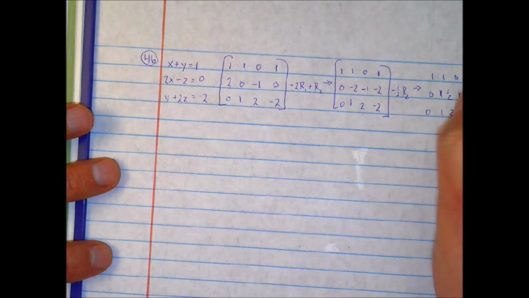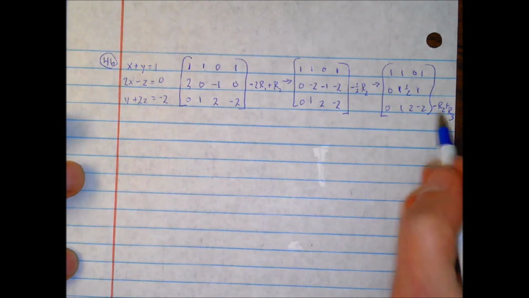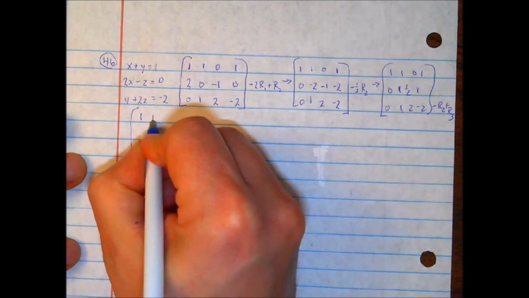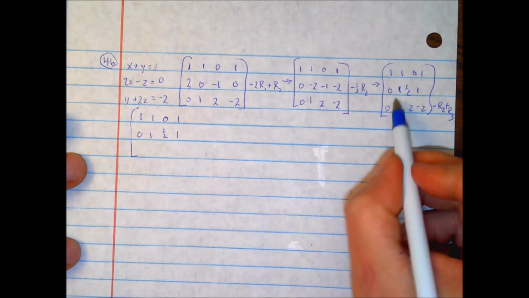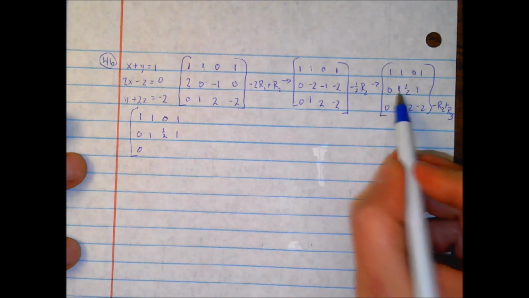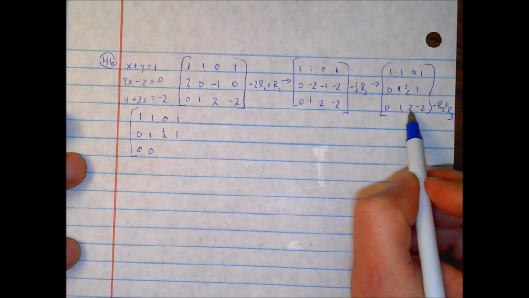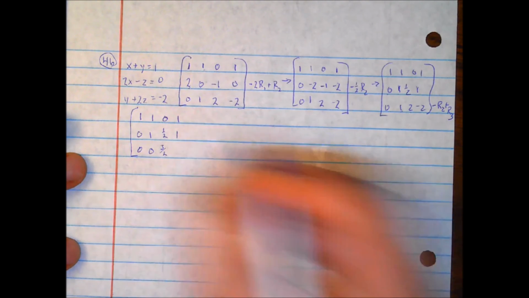Okay, I want this to be a 0, so I'm going to take negative of R2 and add it to R3. So negative of this is 0 plus 0 is still 0. Negative 1 plus 1 is 0. Negative 1/2 plus 2 would be 1.5, would be 3/2. And that was a 1 there.